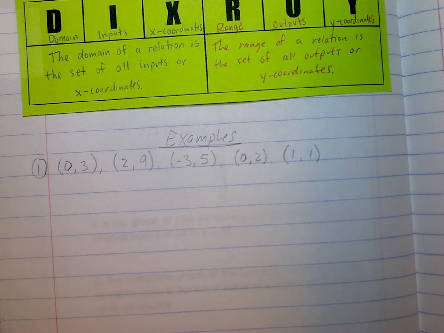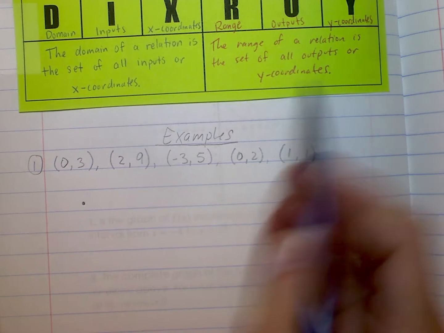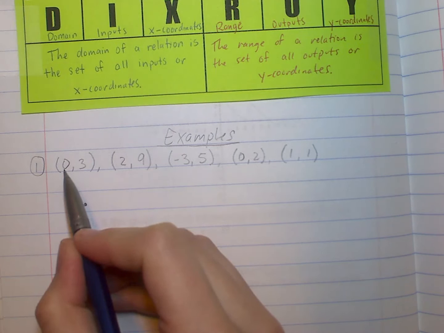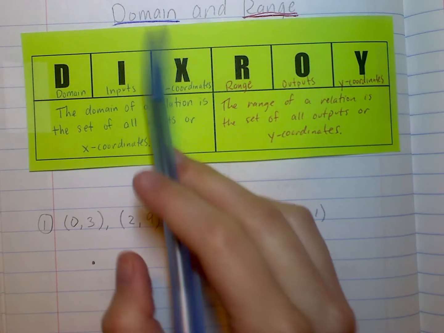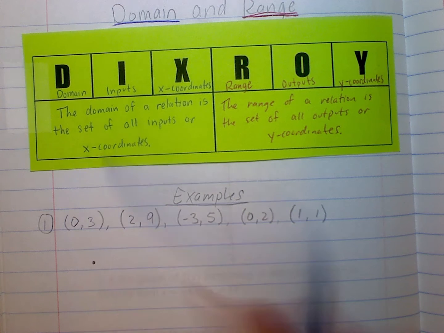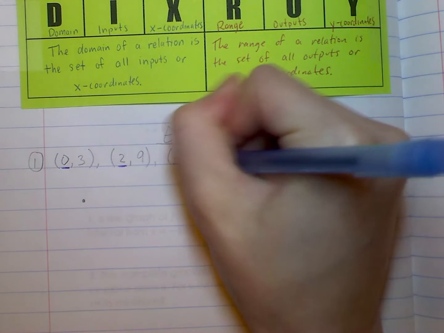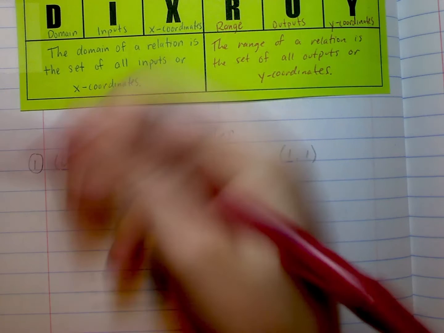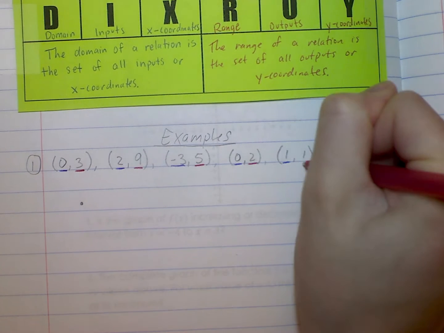Now first, one thing that I want to point out is that I'm going to determine whether or not this is a function. I'm going to use blue for domain. Now remember, domain is the x coordinates, the inputs. So my domain is basically the set of all of these numbers. So this is my domain. What I'm underlining, that's my domain. What I'm underlining here, this is my range, the y coordinates.